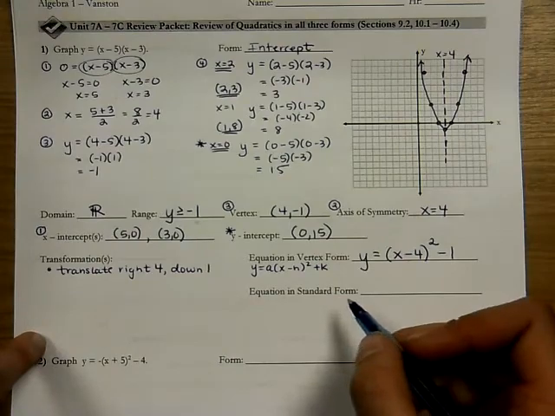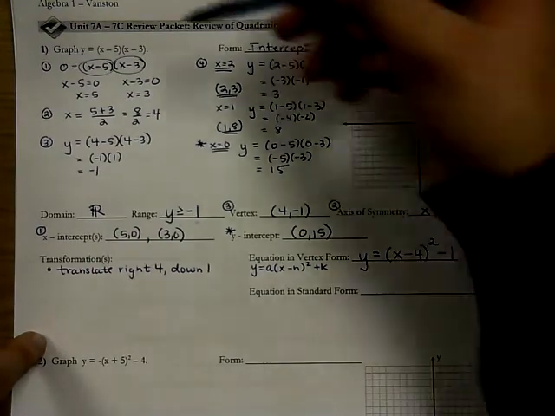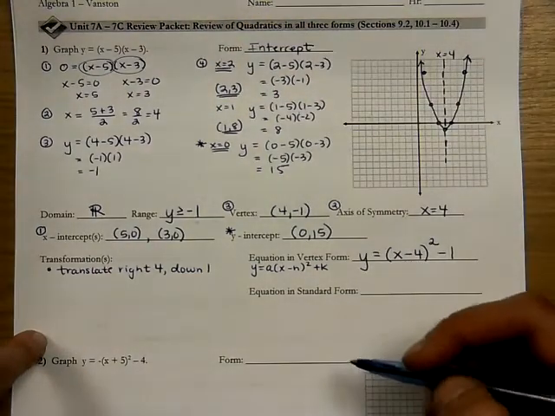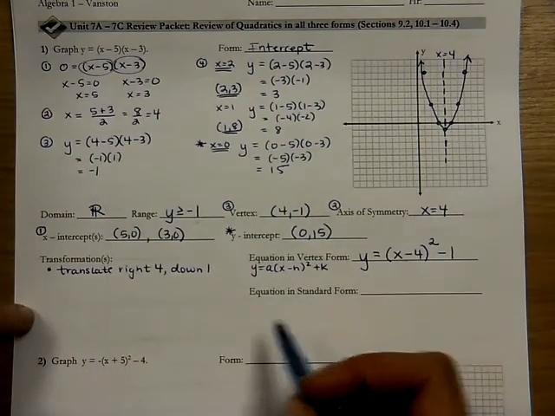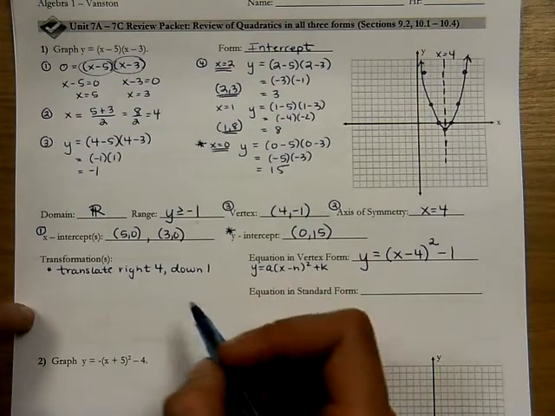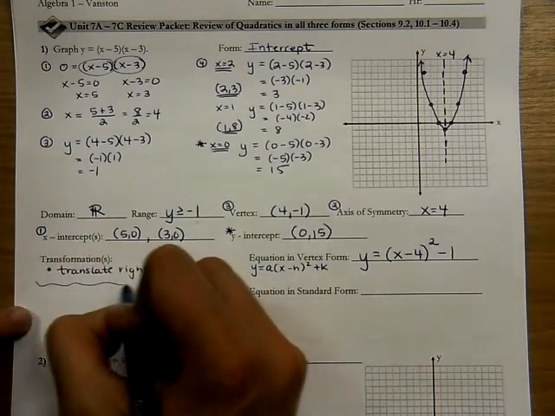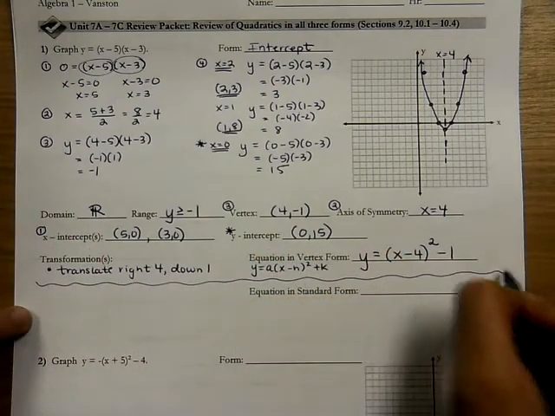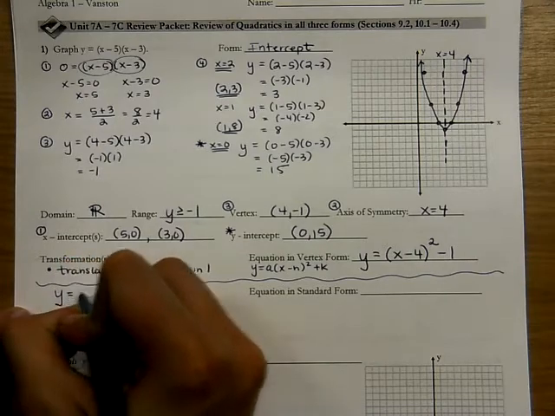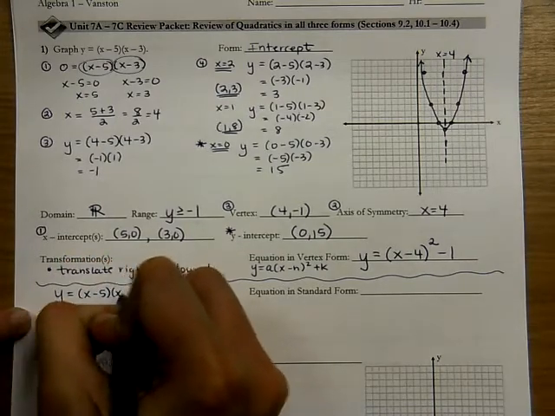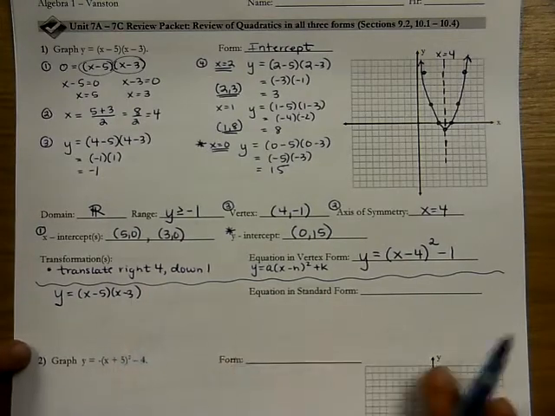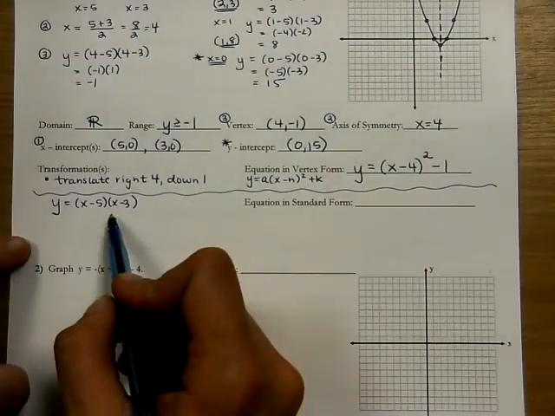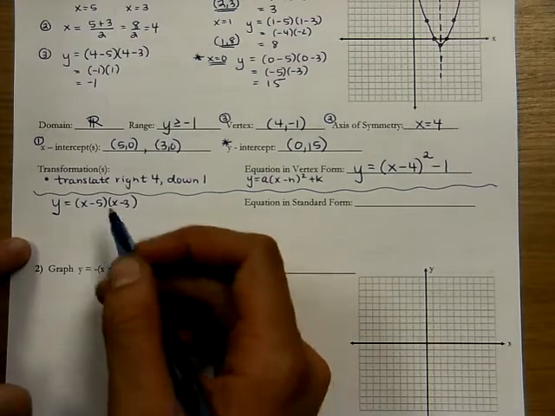Now standard form, I can either take the vertex form or this intercept form and convert it to standard form by multiplying. I'm going to take the intercept form because I do think it's a little easier. That's how I prefer to do it. I will show you the other method as well. So I'm going to draw a little squiggly line here to show you my work for this. So I could take y equals x minus 5 times x minus 3. I'll show you using the FOIL method for the distributive property for this one, and then I'll show you using the area model for the other one.